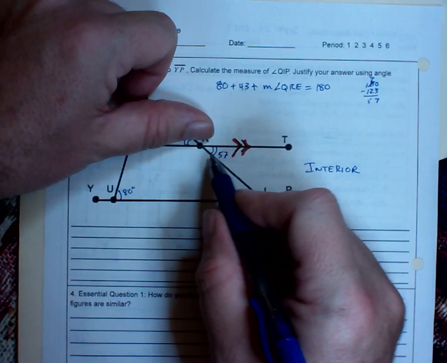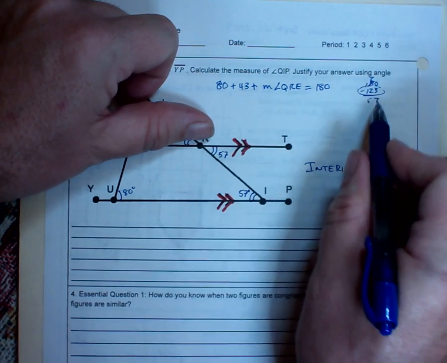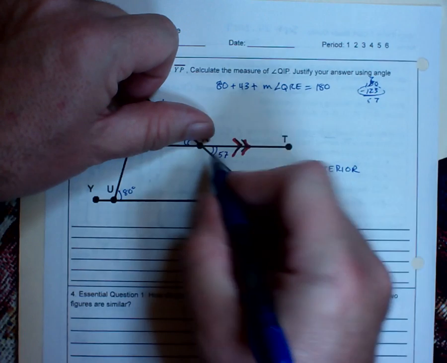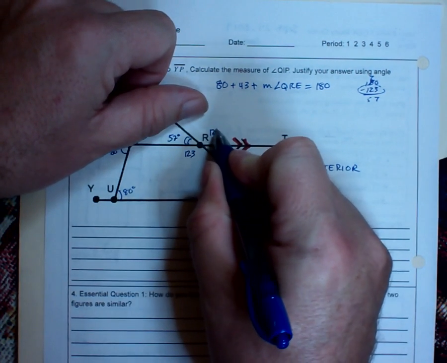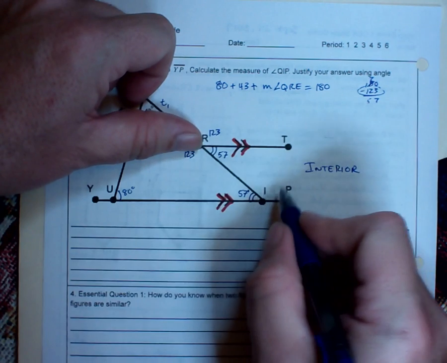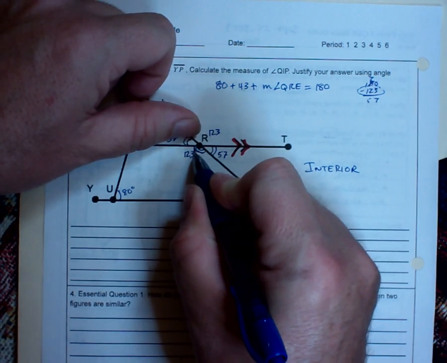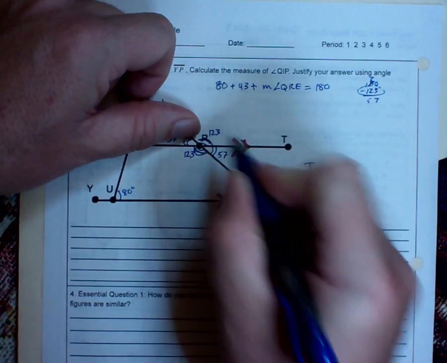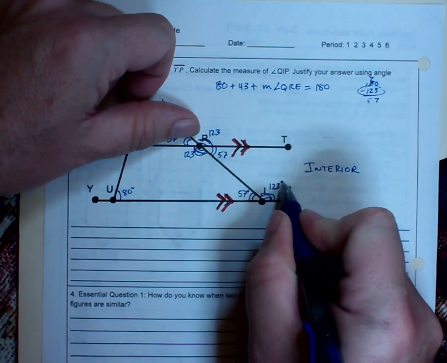What do I know about a straight line? I know it adds up to 180. I know that I've already figured out that this is 57. This has to be 123 and 123. Here's its alternate interior angle. Here, let's give it 3 marks. 1, 2, 3. 1, 2, 3. 1, 2, 3. So this is 123 degrees.